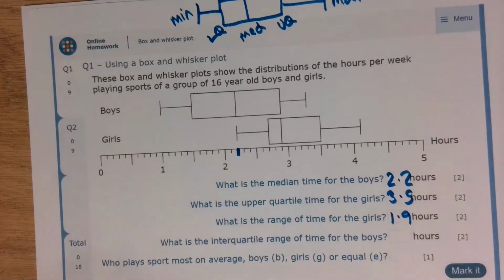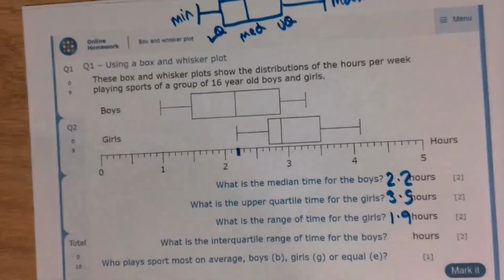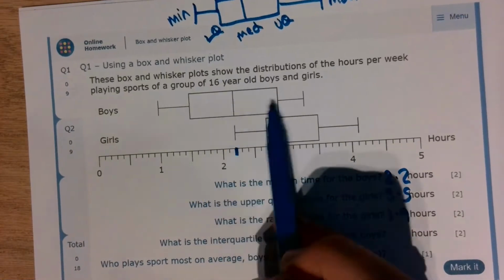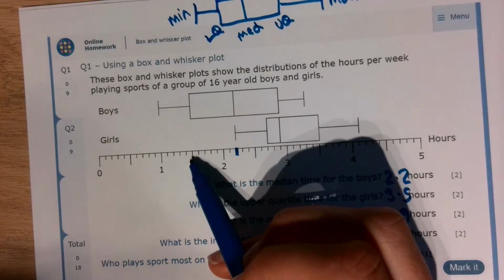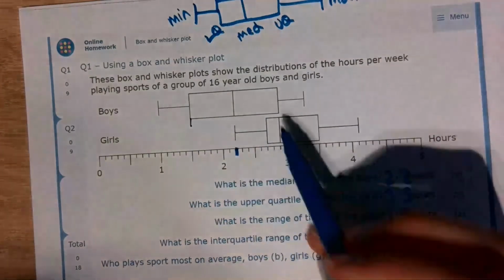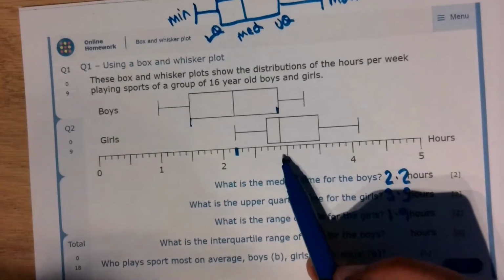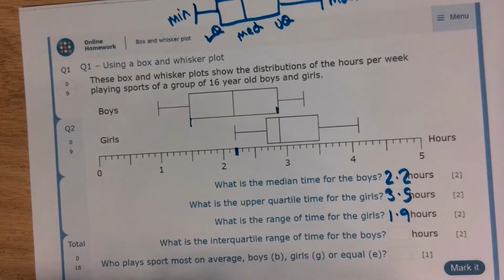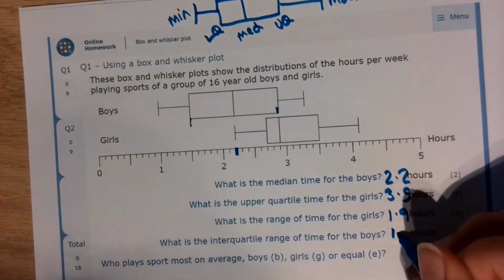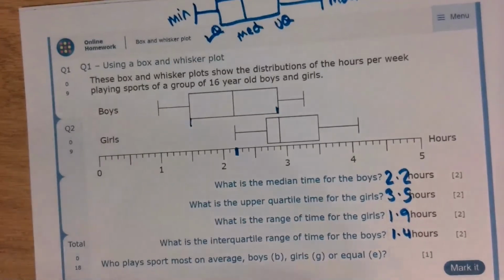Interquartile range. Now that's not the full range. That literally means the range between the quartiles. They're basically inside the box. So 1.5 is this one here, and then this one here is 2.9. So what's the difference there between 1.5 and 2.9? It's 1.4.